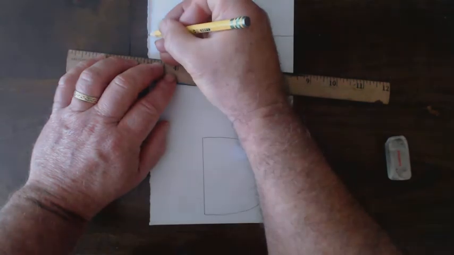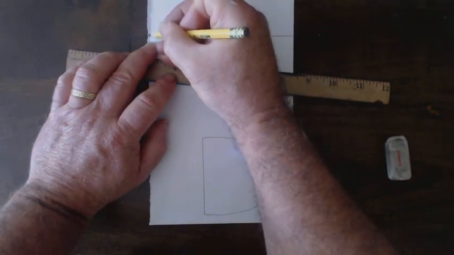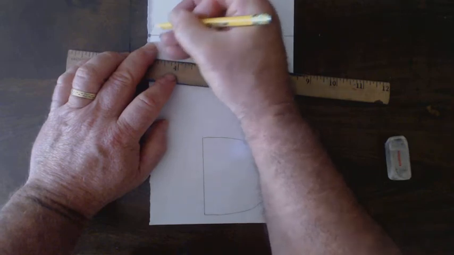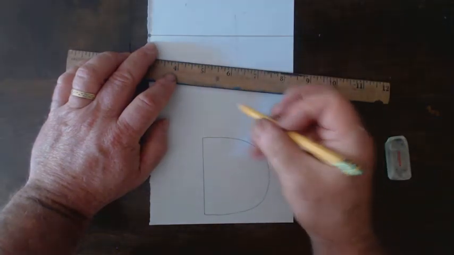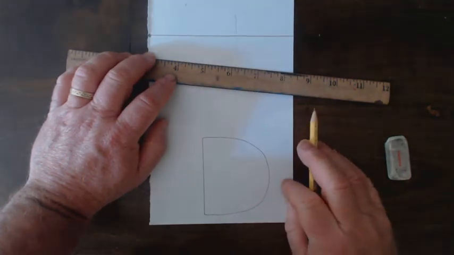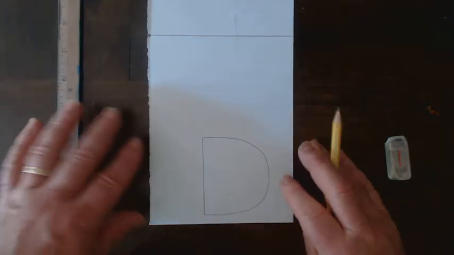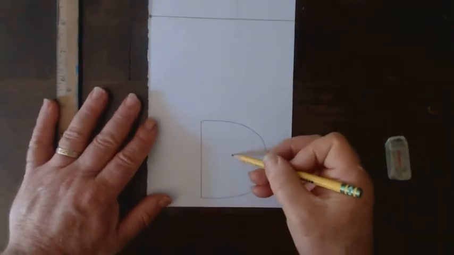Next, I'm adding a vanishing point, one point, far over on the left in this case. Because there is only one vanishing point, we'll call this one-point perspective. I'm now going to connect, I forgot to do something. I didn't turn this into a bubble letter yet.